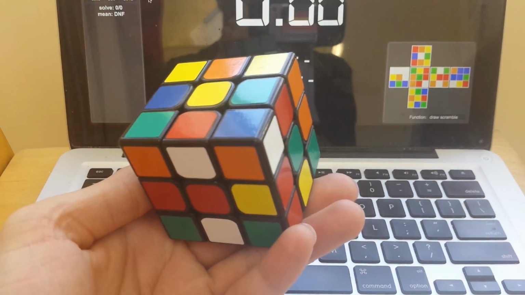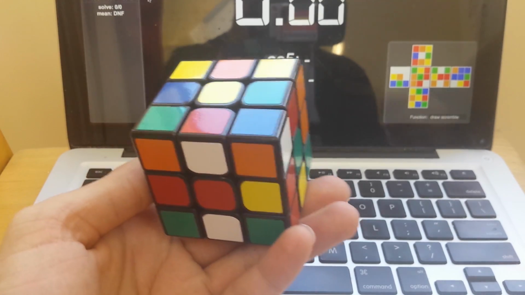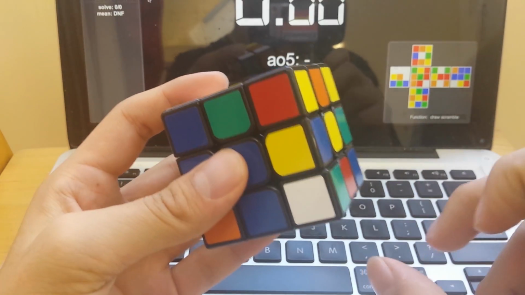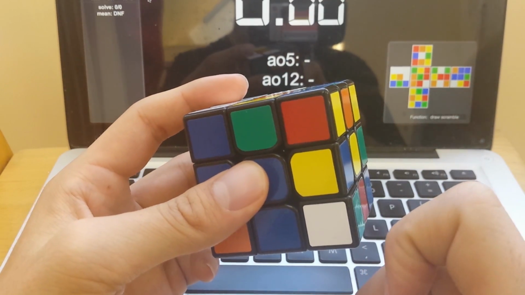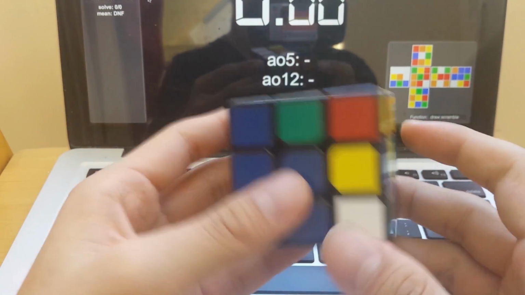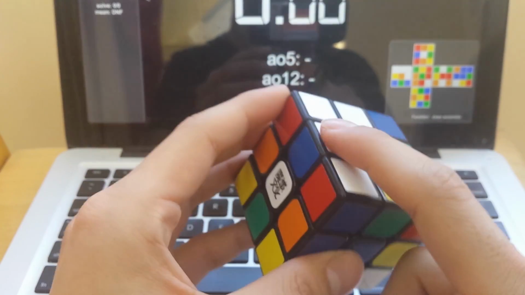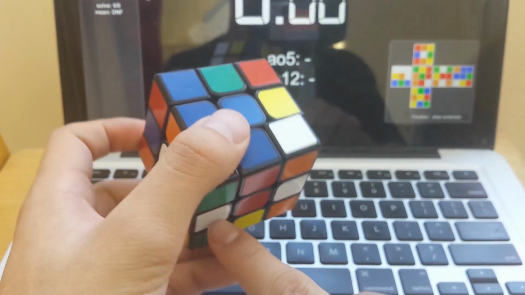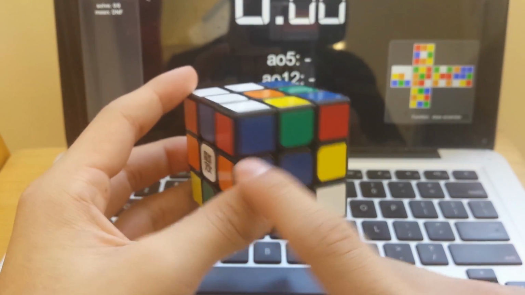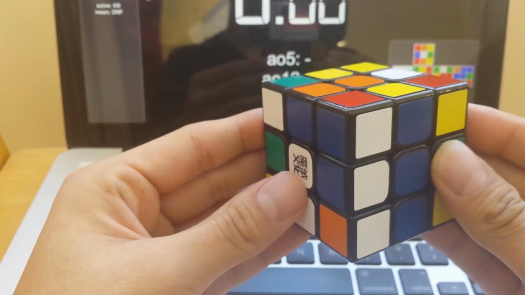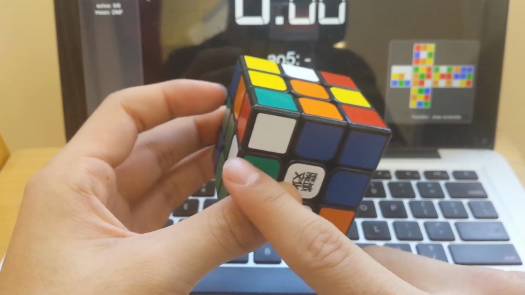So for this scramble, I'm going to be doing red. I see this, this, this, and this is already here. So I'm going to do D prime R, F, and then D L. This is my first pair. I can see this pair, I can see this, and this. This will be here. So I'm going to do D prime R, F, D, L, and I'll do this first pair, and then this pair.